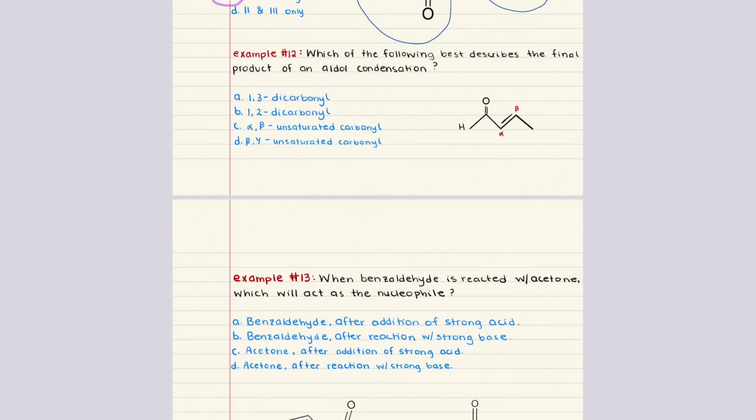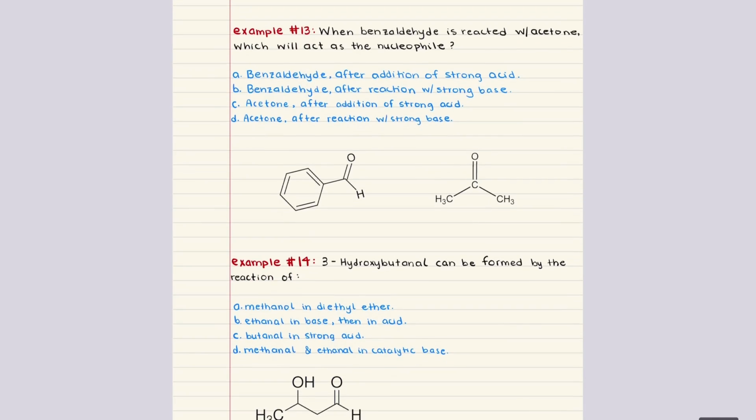Under heated or acidic or basic conditions, the aldol undergoes dehydration, meaning a molecule of water is eliminated. This elimination leads to the formation of a double bond between the alpha and beta carbons. The result is a molecule containing a carbon-carbon double bond conjugated with a carbonyl group. This structure is called an alpha-beta unsaturated carbonyl. Therefore, the correct answer for problem 12 is C. Problem 13 says, when benzaldehyde is reacted with acetone, which will act as the nucleophile?